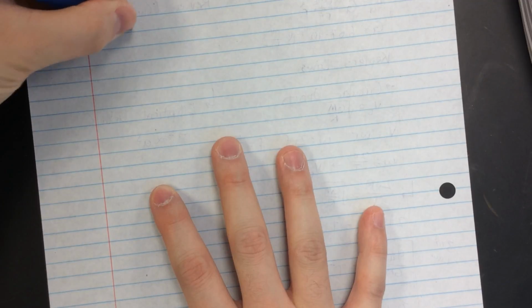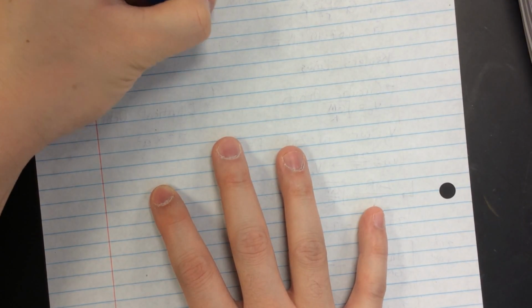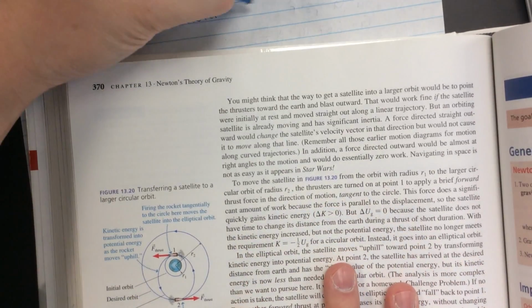So when we talk about the Hohmann transfer, I don't think this is in the book. It didn't call it the Hohmann transfer in the book, but it does actually cover it in the book. I remember, and I've seen this come up on the AP exam like 1 year. It's pretty specific. So, yeah, it's on page 370 if you want to look it up.